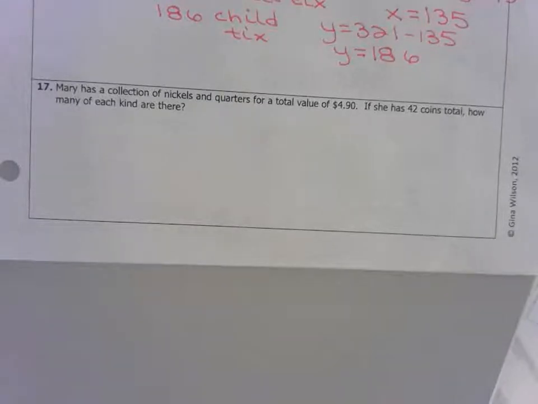Okay, 17. You're fine. Let's look at 17 real quick. Mary has a collection of nickels and quarters for a total value of $4.90. If she has 42 total coins, how many of each kind are there?